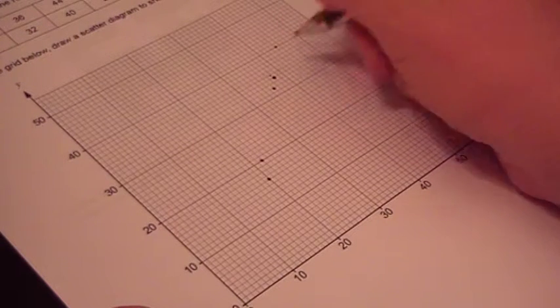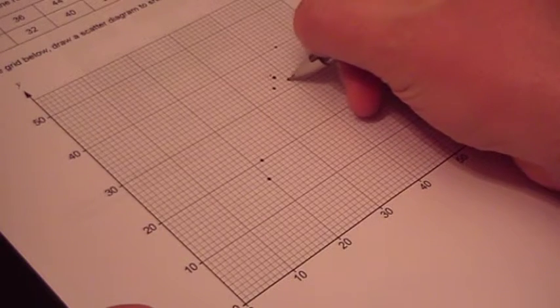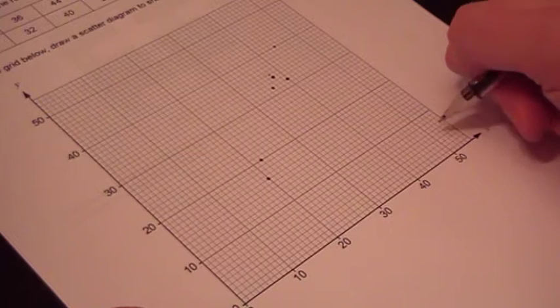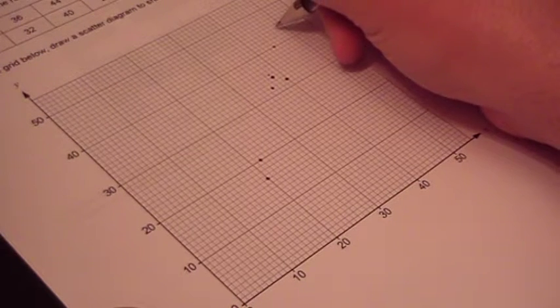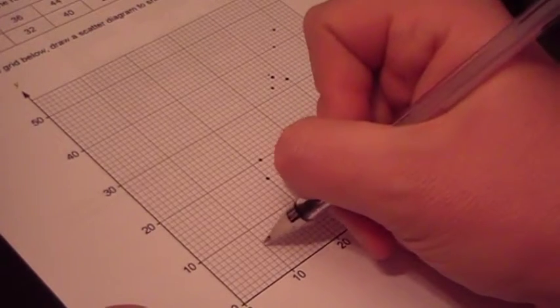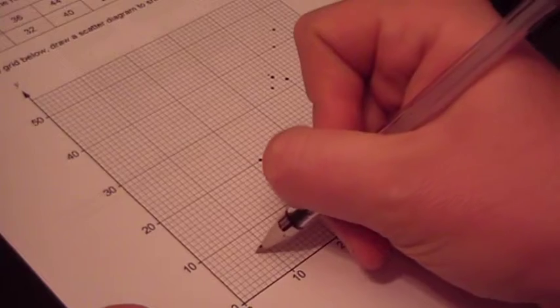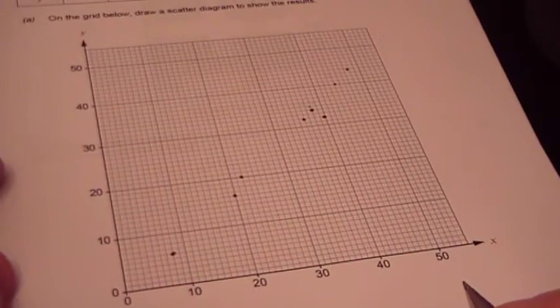It's a little bit lower there. 40, 32. A reminder, I say it a few times, you must use pencil. I'm only using pen so that you guys can see this on the video nice and clearly. And then 8, 6. Just there. Okay, so that's what I'm looking at there.